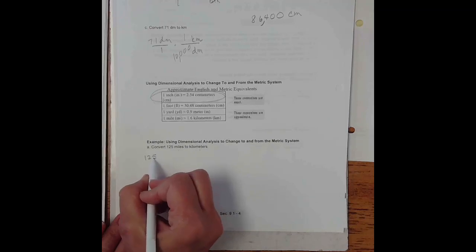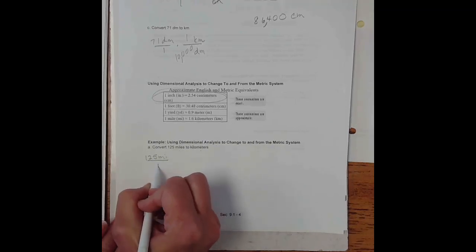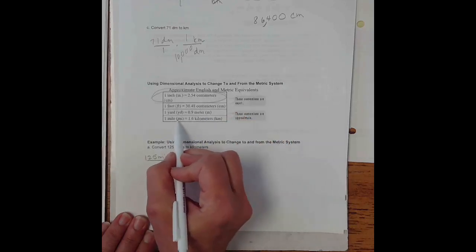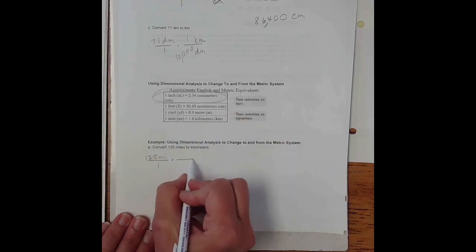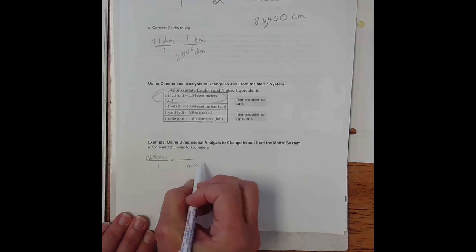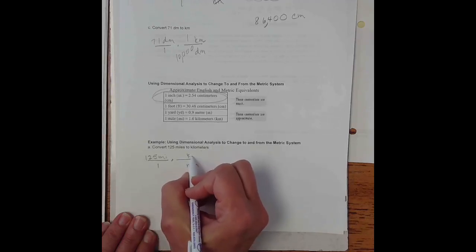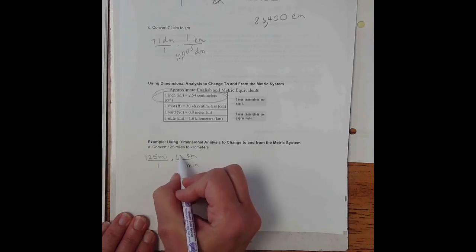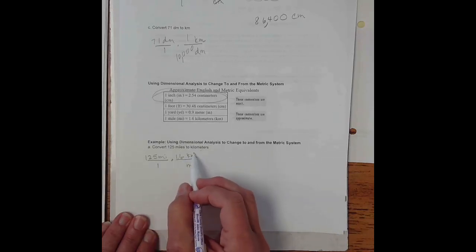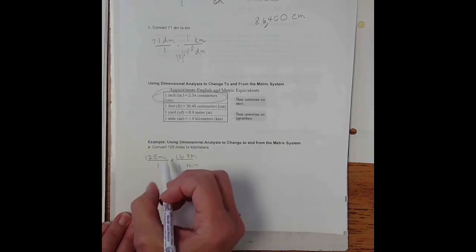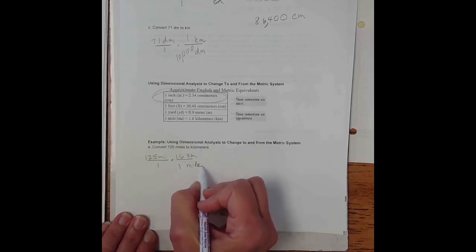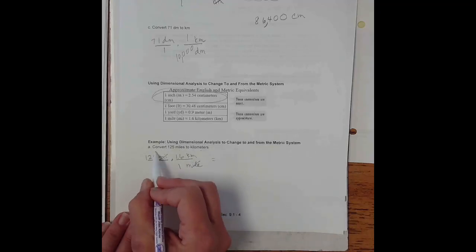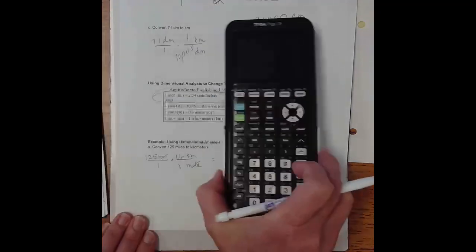So I have 125 miles over 1. If I'm going to convert it to kilometers, I can just use this acronym. In other words, my miles go on the bottom, and my kilometers will be on the top. And notice that I'll have the 1.6 kilometers for every 1 mile. I put minutes, sorry, MLE. Okay, so these will cancel, and then I'll now have 125.